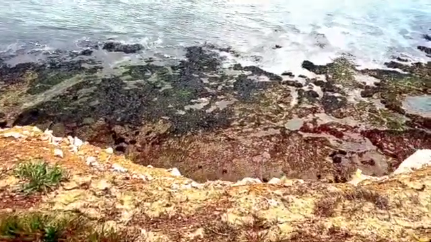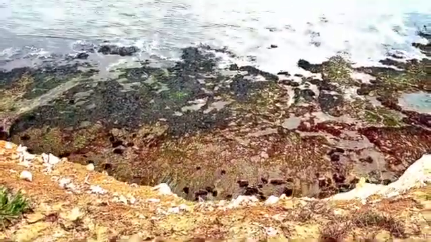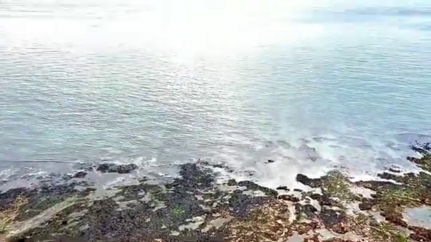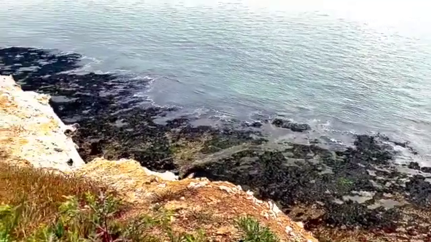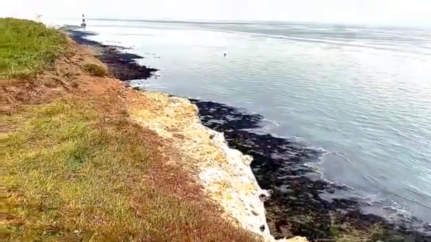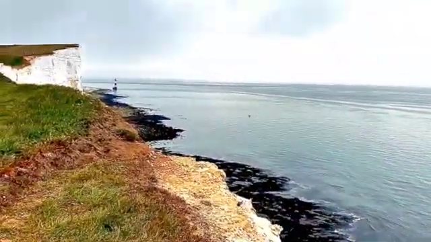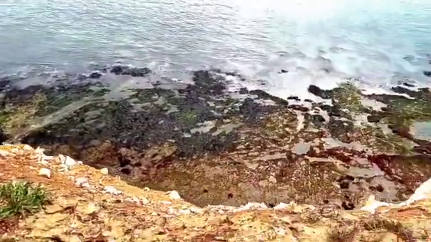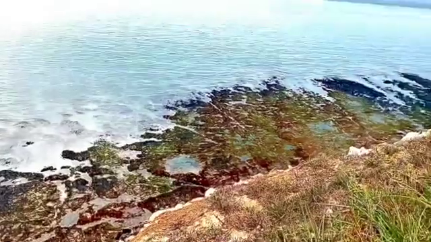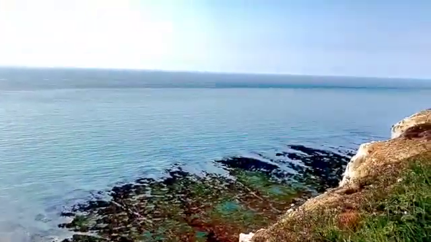As we stare down the edge of the cliff of the English Channel, we ask ourselves the question of how this all formed. Why are the white cliffs white? What's it made of? We shall investigate this further.